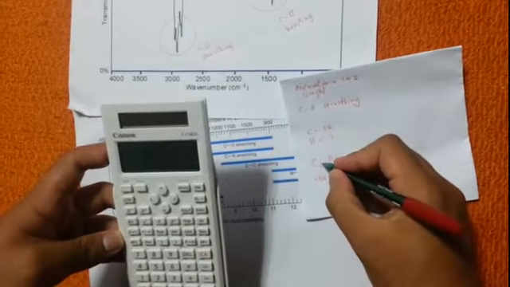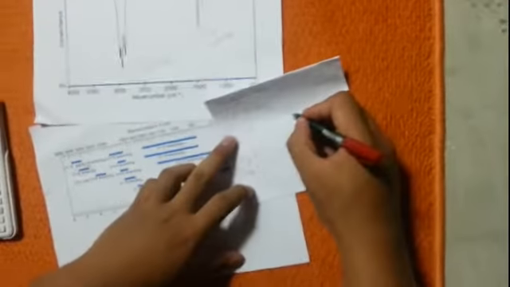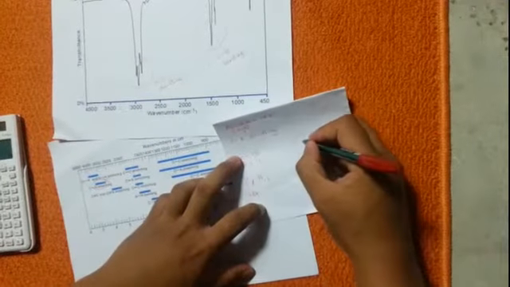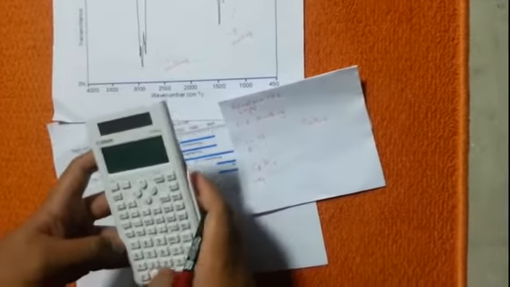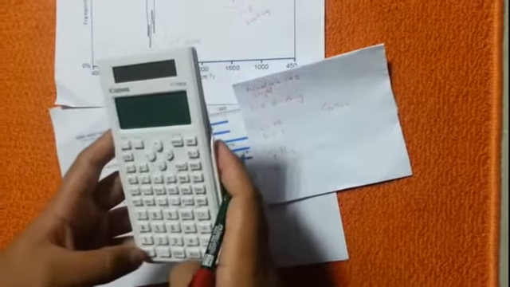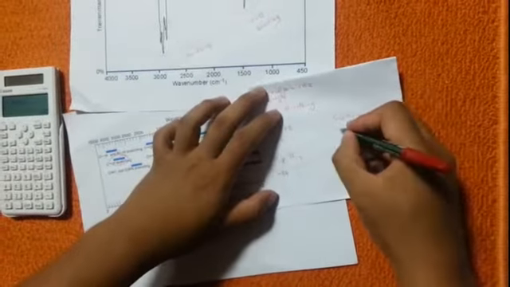So it's more than 6. So we try with C10H22. So it matches with the molecular weight.